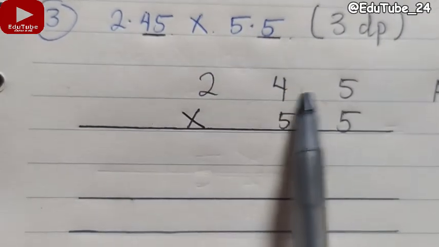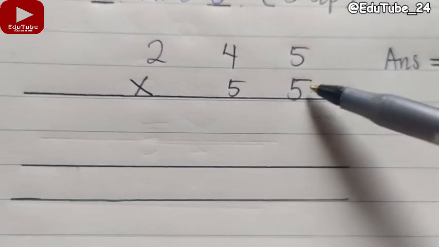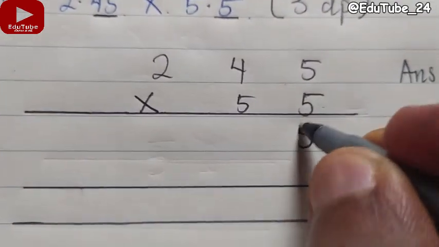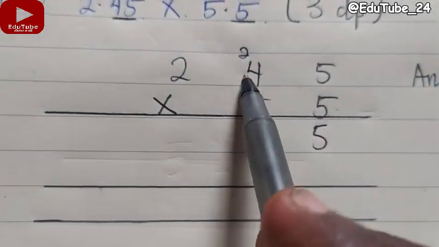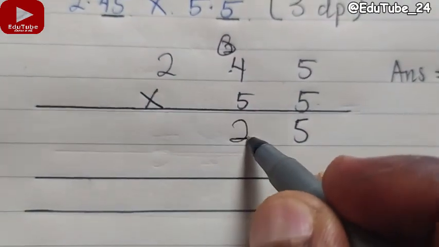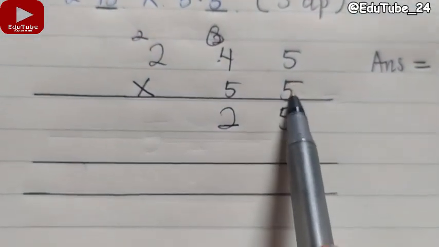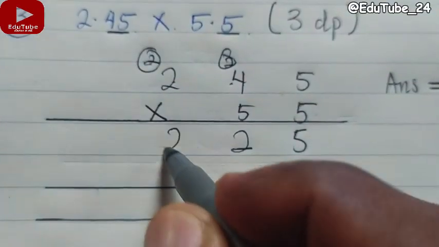Then to now multiply the 2 numbers, we arrange them in column, ignoring the decimal point. So which is 245 multiplied by 55. Now we start from our unit, which is 5 here, down here. So 5 times 5, that gives us what? 25. So I will write my 5 and carry up what? 2. And then 5 times 4, that gives me 20. 20 plus this 2, that gives me what? 22. So I'll write my 2 and carry up 2 to the next number. Then 5 times 2, that gives me 10. 10 plus 2, that gives me what? 12. So I'm going to write my 2.